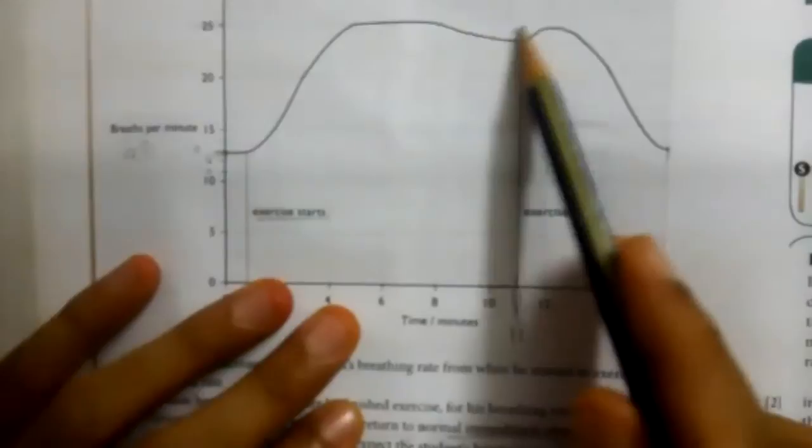So if you want to talk about the brain, then you talk in this way. You have to explain this answer. Why did it take 5 minutes for the breathing rate to come to normal? Okay.